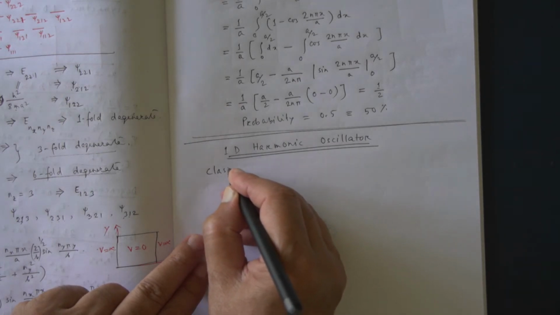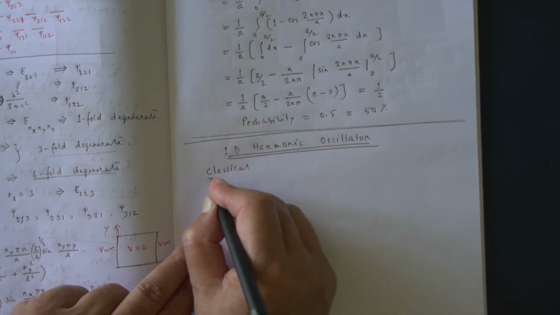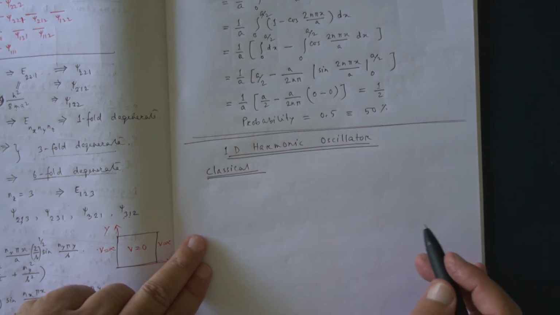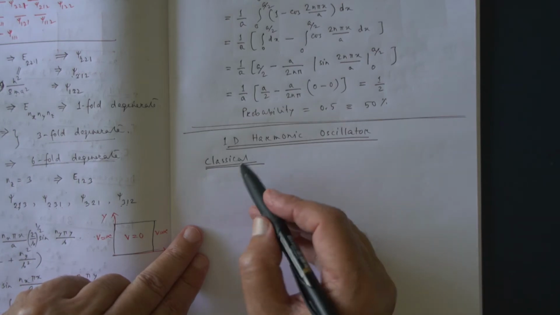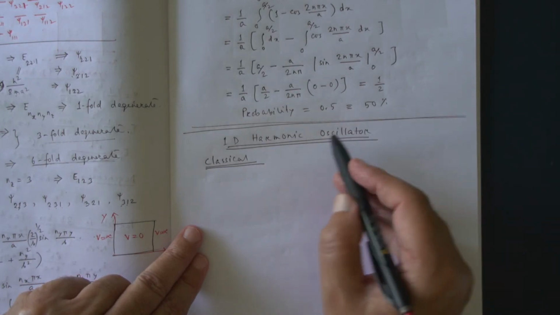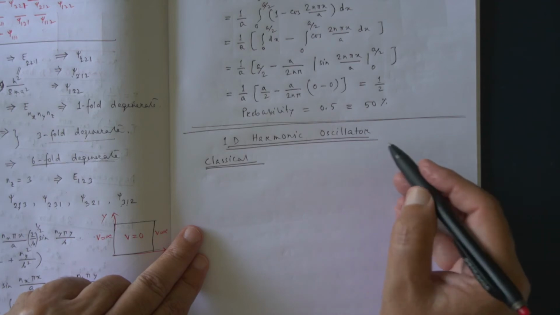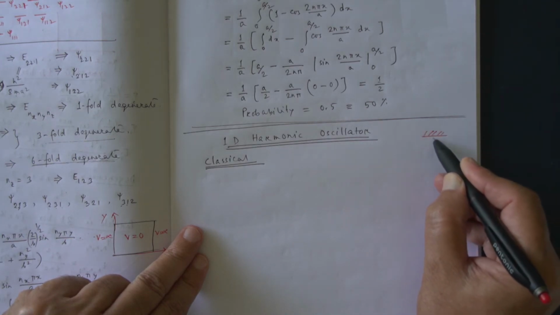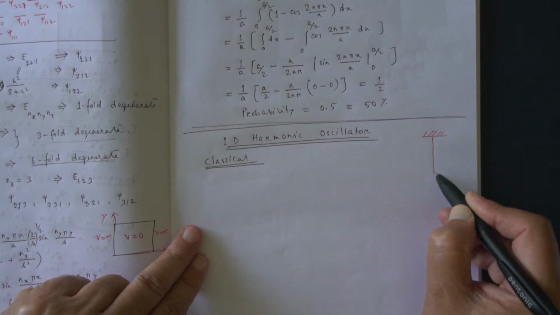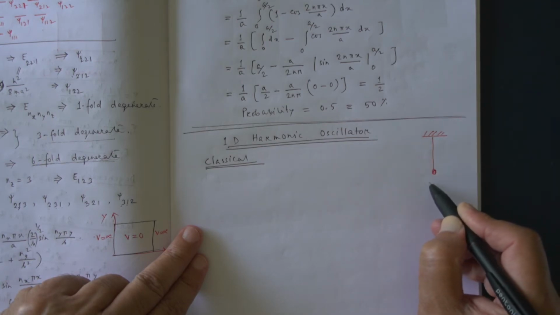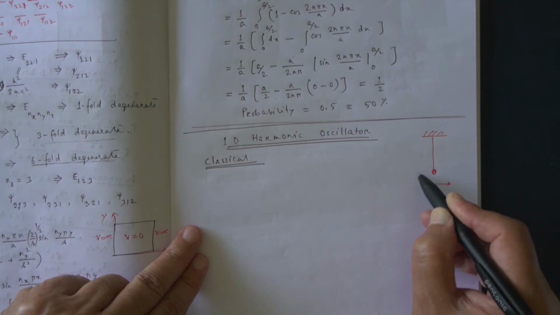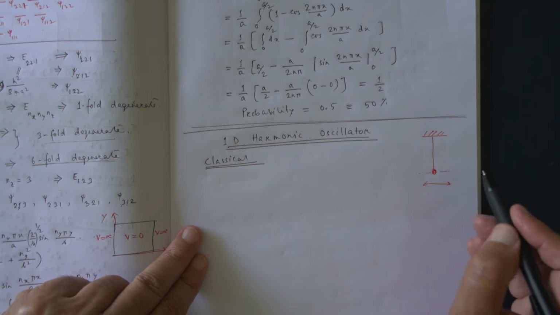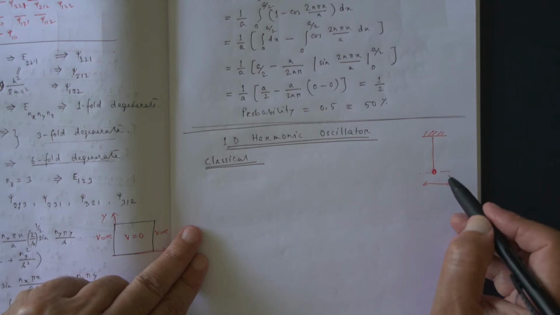Now, in classical physics, what is a harmonic oscillator? We can consider a very simple system, say a pendulum. It is oscillating along the x dimension.